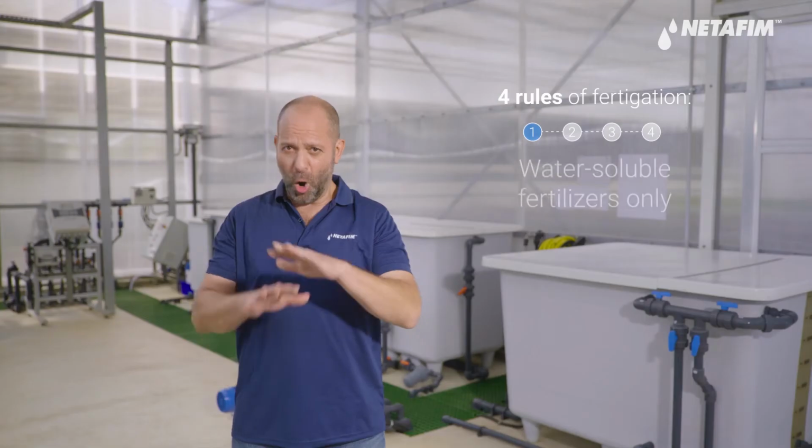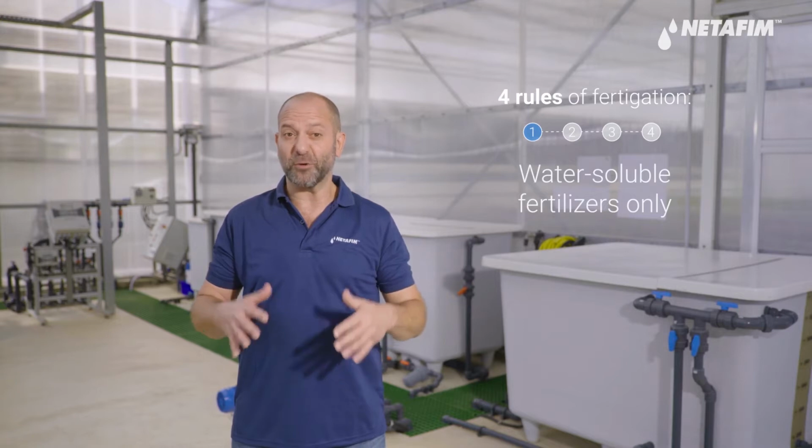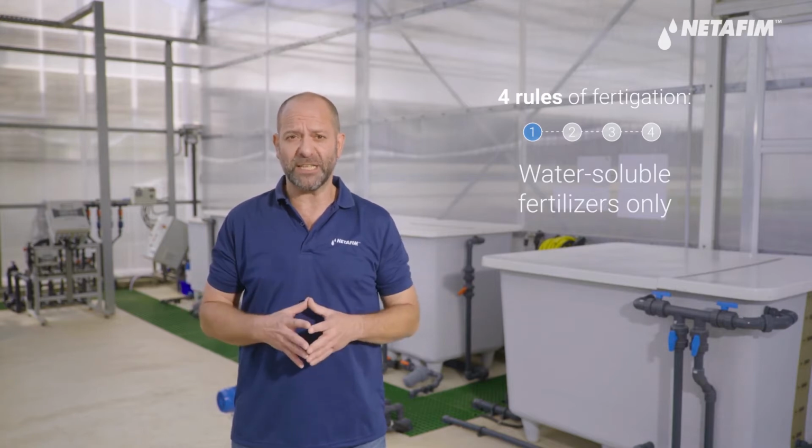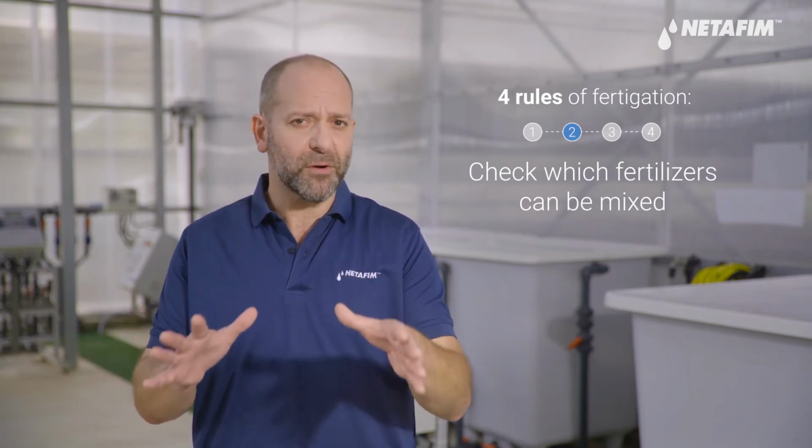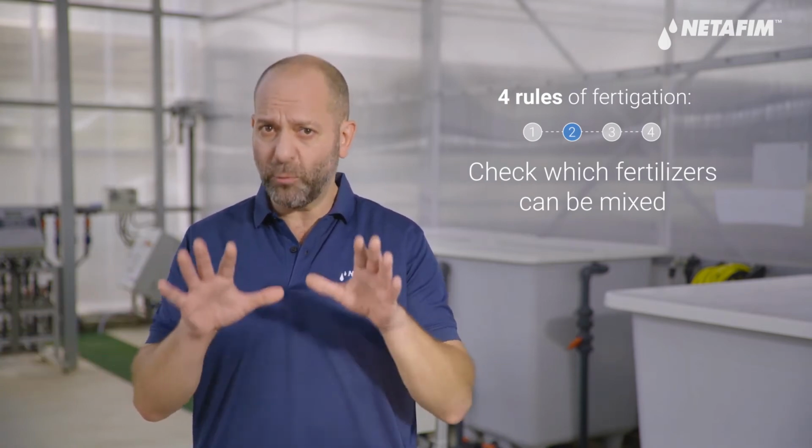Rule number 1, only water-soluble fertilizers are allowed to be used in drip irrigation systems. The second rule, when you're mixing fertilizers into your stock solution, you need to know which fertilizers can be mixed together and which cannot be mixed. Some fertilizers are not compatible, and when mixed, they might form insoluble salts that can clog your irrigation system.